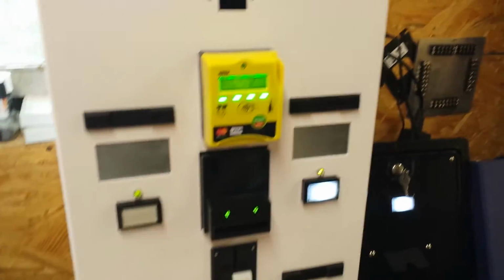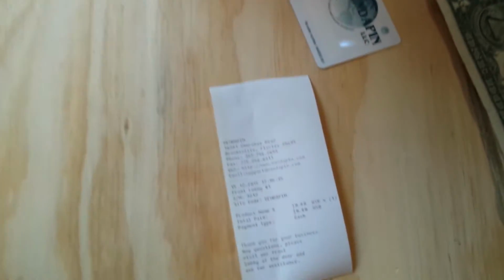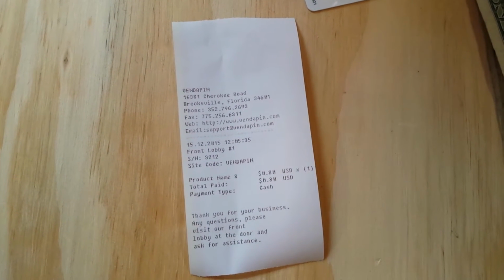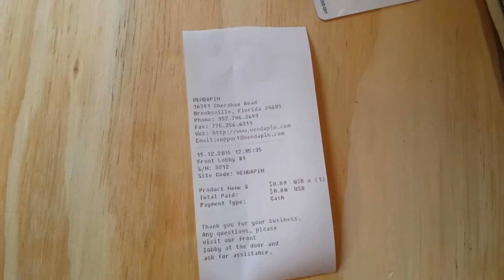Now, I'm going to get a close-up for you of the receipt. This is intended for credit card transaction because business people want a receipt for their credit cards.